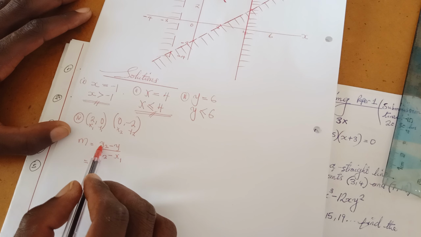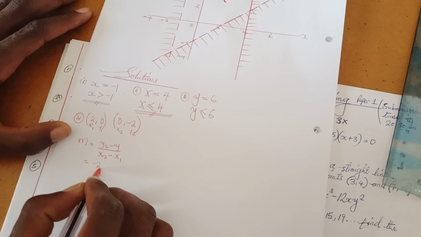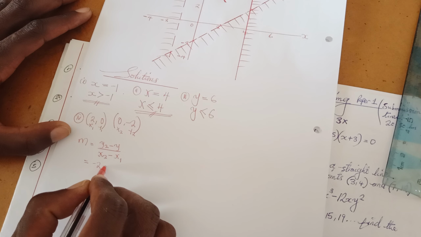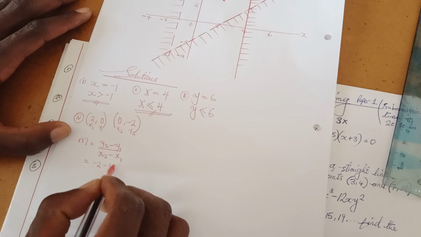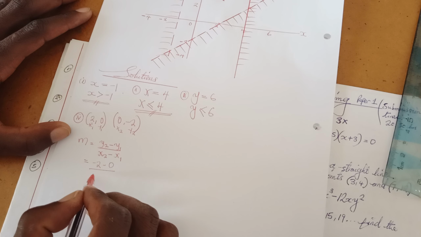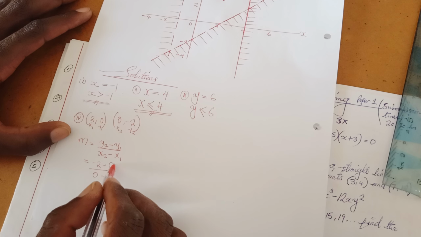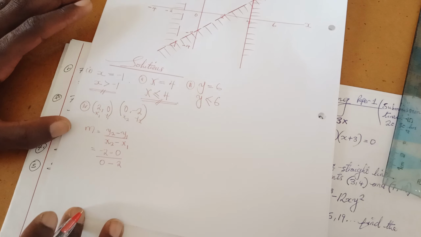So this will be equal to, and then we replace. What is our y2? Our y2 is -2. So we say -2 minus y1, which is 0, over x2, which is 0, minus x1, which is 2. Like that.